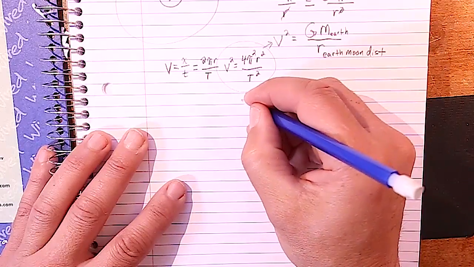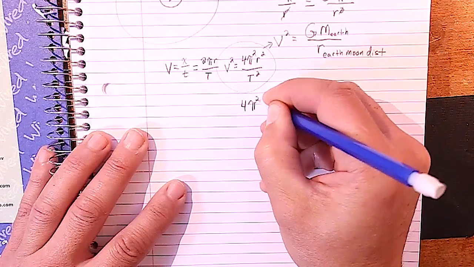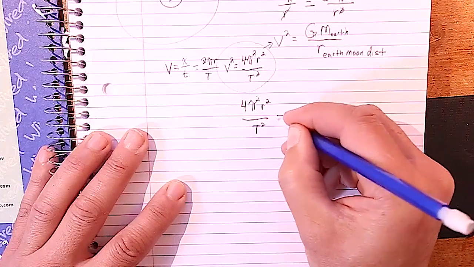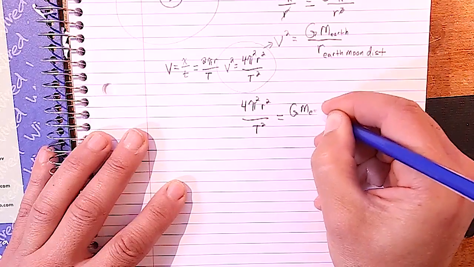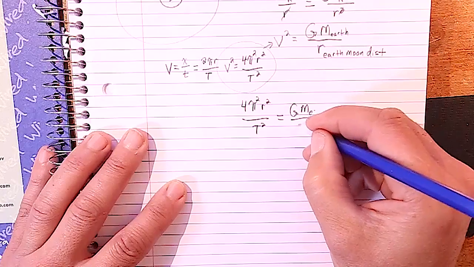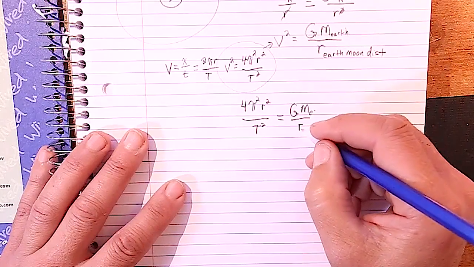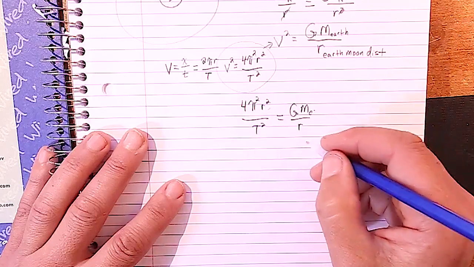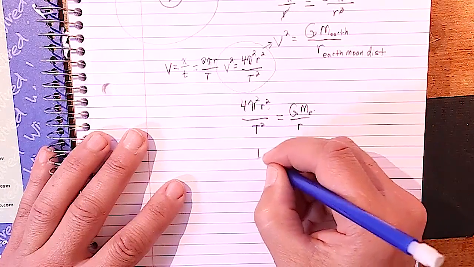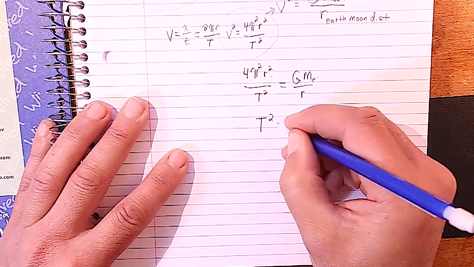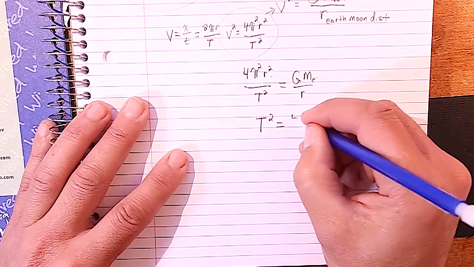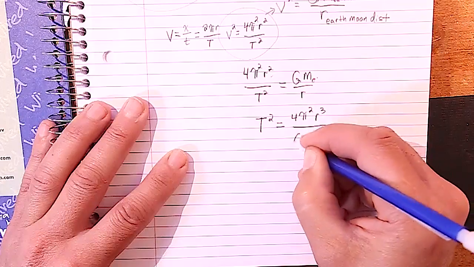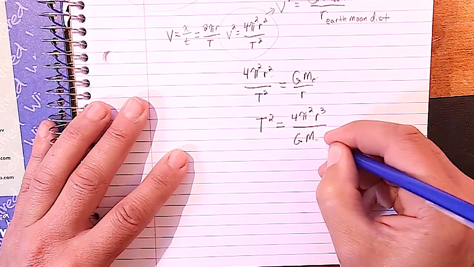So that gives us 4 pi squared r squared over T squared is equal to G M of the Earth over r, and just remember that that r is the Earth-Moon distance, and that's the same r we have here. So rearranging, cross-multiplying, we can solve for T squared, and that's equal to 4 pi squared r cubed over G M of the Earth.